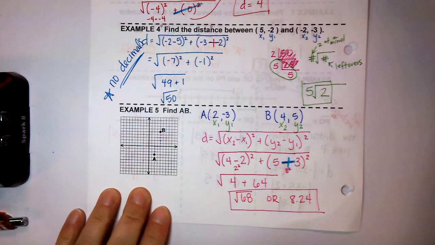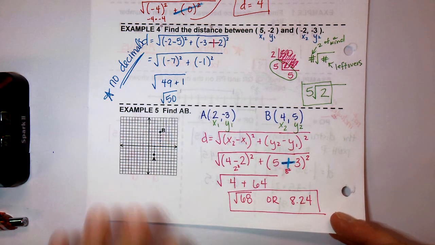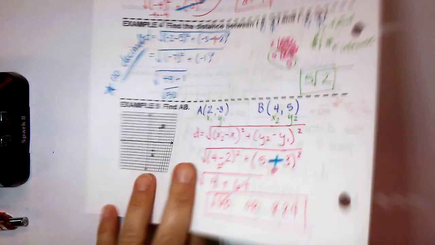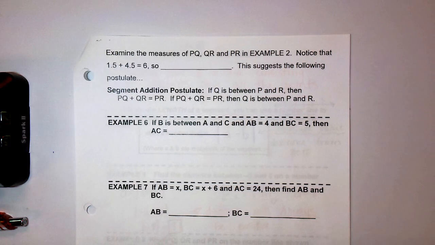All right. How do you feel on that? A little bit better than yesterday? Like seeing it a second time? Like after your brain relaxes a little bit? Sometimes. We'll see. You'll get to do some homework today. Some practice. All right, let's see.